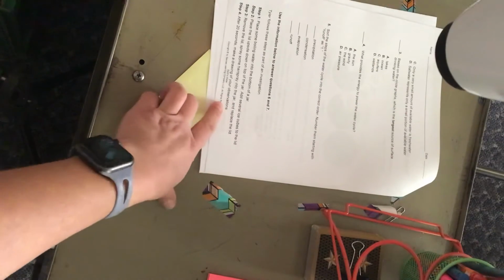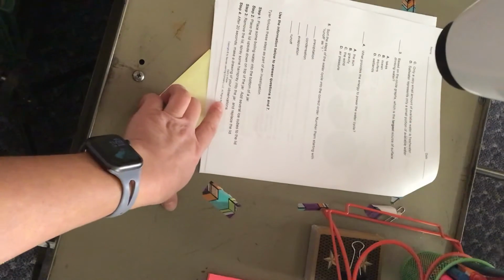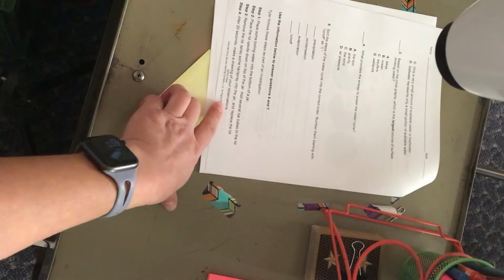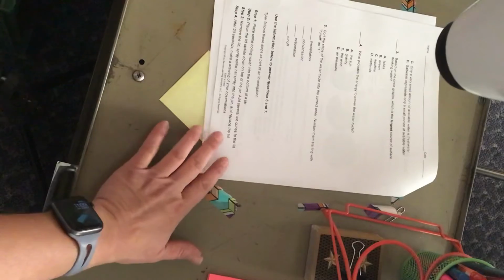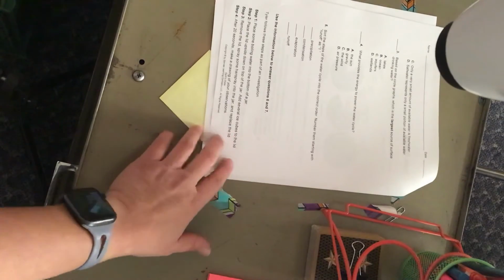So the next one says, use the information below to answer questions 6 and 7. This has to do with the virtual lab that you guys did. It had the ability to redo as well. It's the steps of the investigation, so I'm not going to go over that one with you because you guys did have the opportunity to see that one twice. So you guys need to look at that very closely.